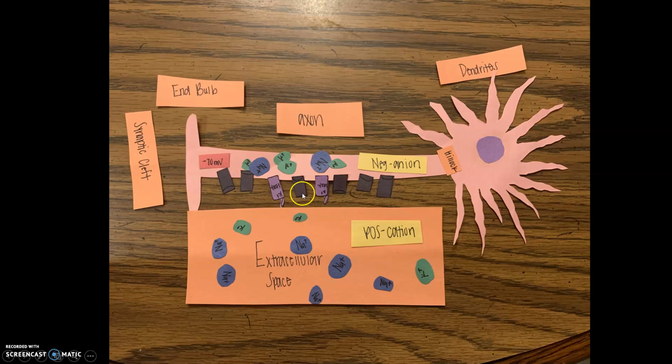Sodium wants to enter the cell because of the concentration gradient. There are more sodium ions outside the cell, so it naturally wants to move into the cell. But sodium also wants to enter the cell because of the electrical gradient. The sodium ion is positively charged, and the inside of the cell is more negatively charged than outside where the sodium ions are. So it naturally wants to move into the more negative environment because it's more positive out here.